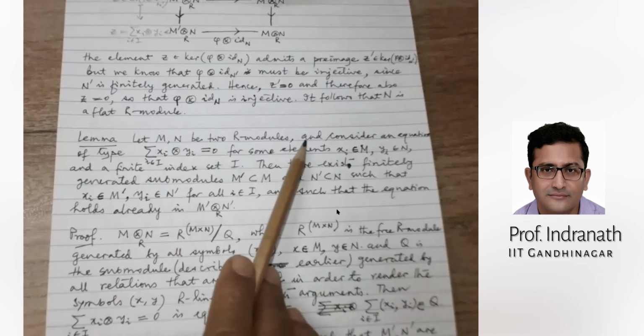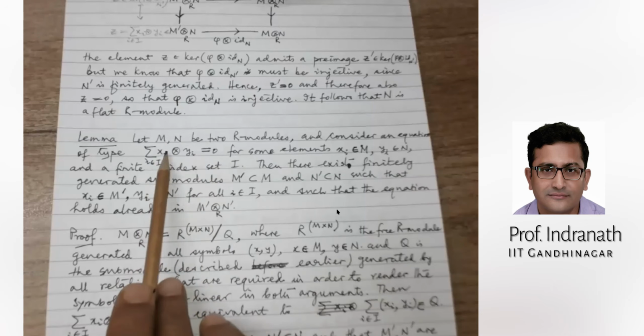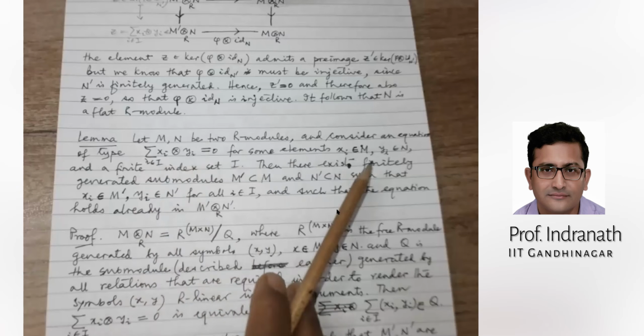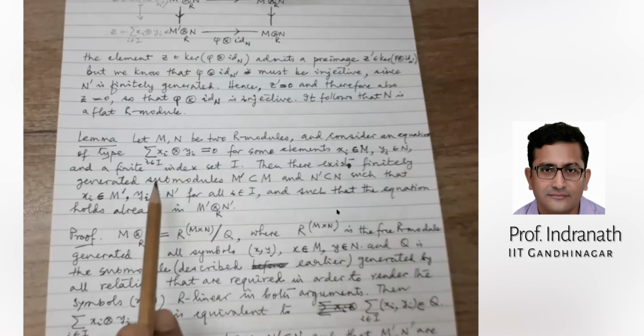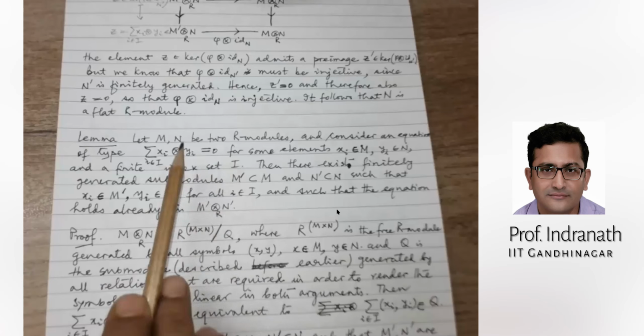So if m and n are two R modules, consider an equation of this type. That means you have this in m tensor n, the summation over i, for a finite set I, equal to 0. Then there exist finitely generated submodules m dash and n dash such that xi belongs to m dash, yi belongs to n dash for all i, and such that the equation holds already in m dash tensor n dash over R. Okay. So now the question is, are you thinking of this m dash tensor n dash as a submodule of m tensor n?